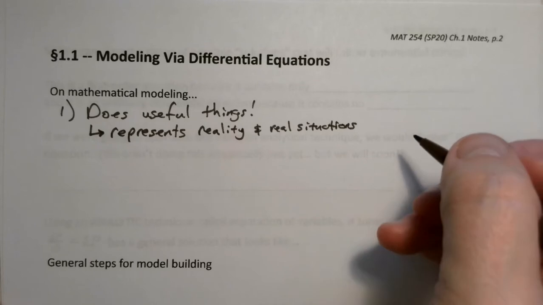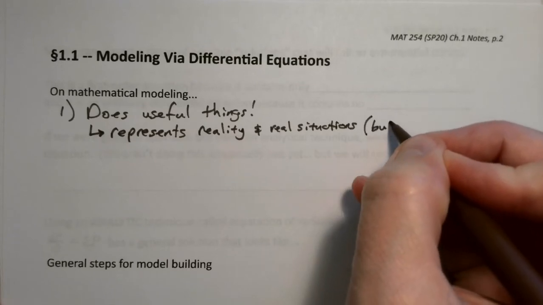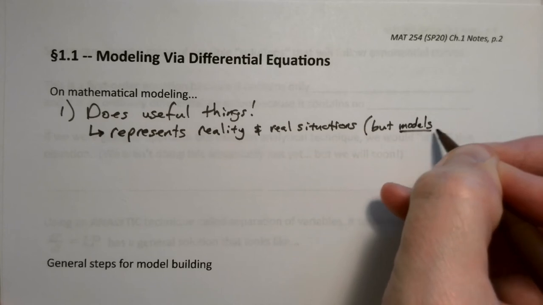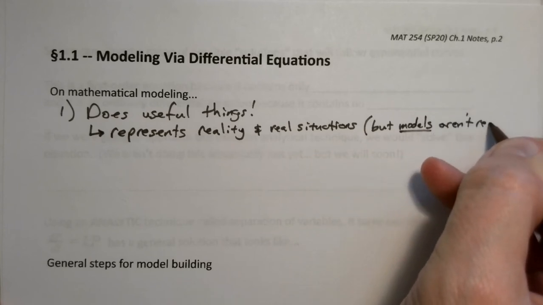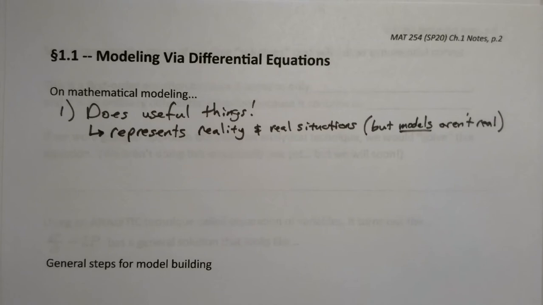But the kicker here is they aren't real. The models aren't real. It's worth noting that sometimes people get caught up and make a mathematical model and somehow think that model exists in the world. You know, F equals MA is a mathematical model. It doesn't actually exist in the world. You don't walk outside, lift up a rock and find F equals MA written underneath it, right? But physicists use that model all the time because it works and it represents reality very, very well.